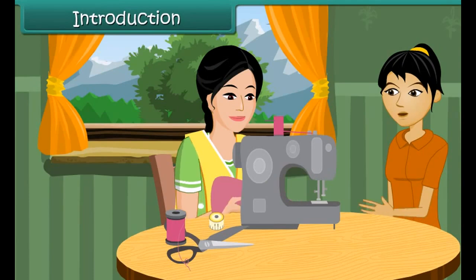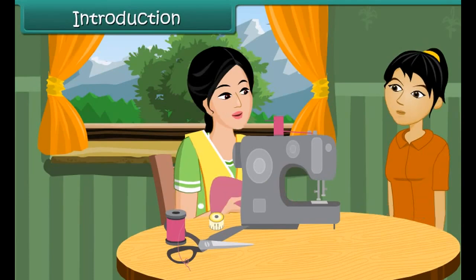Mother, what are you doing? I'm stitching a pattern on your frock. Can you stitch similar patterns on some more frocks of mine, Mother? Why not? But I do not have enough buttons for those patterns. Will you buy them for me, Vanshika? Definitely, Mother. How many would you need? I will need 16 for one pattern. I want patterns on 5 frocks, so I will buy 16 times 5, that is 80 buttons.